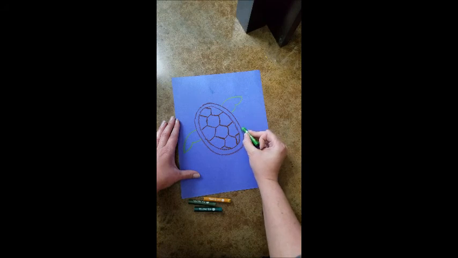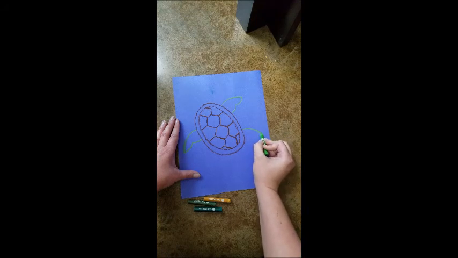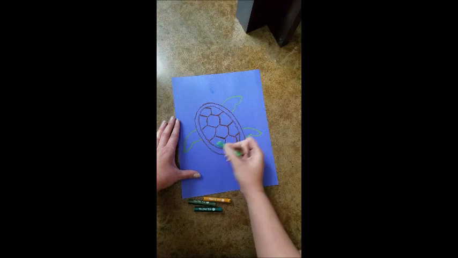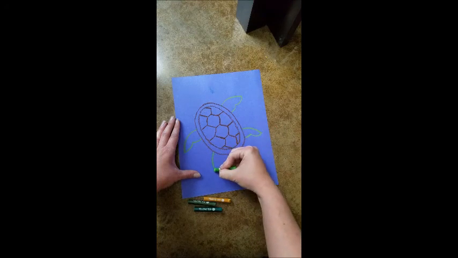And you're going to do 2 more here at the bottom. So I'm going to make my curve line nice and long here. And then I'm going to curve up and curve up. Same thing on this one. Curve down.